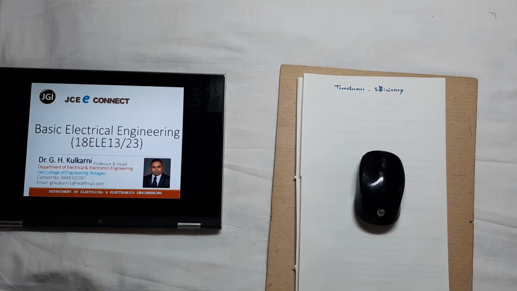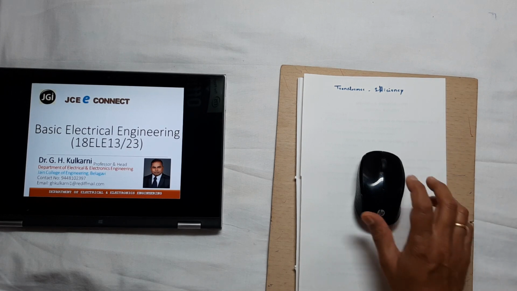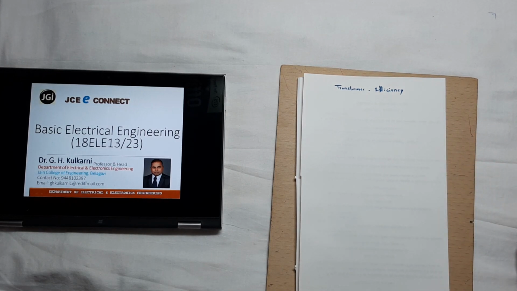Students, today we'll discuss the performance evaluation of the transformer. There are two things we have to discuss here. One is the efficiency of the transformer, then the voltage regulation of the transformer. We'll start with the transformer efficiency.